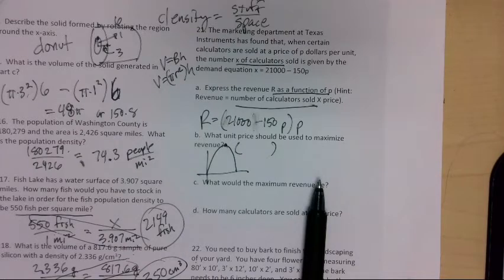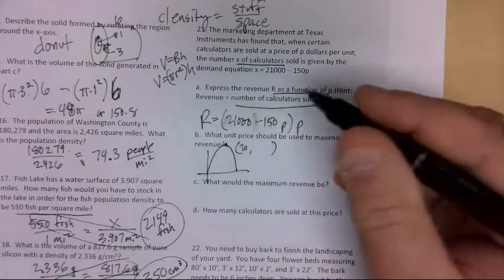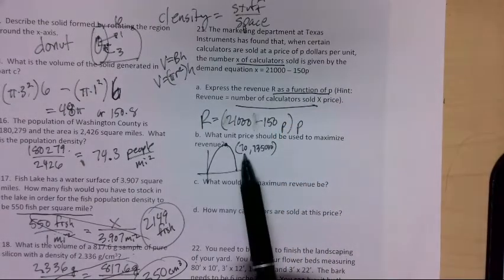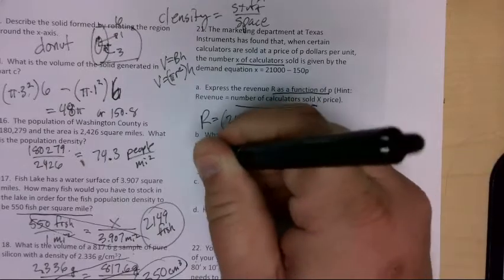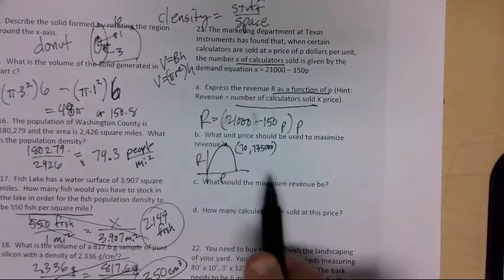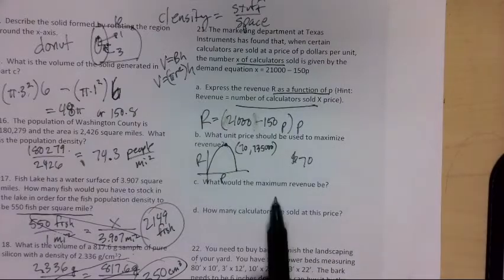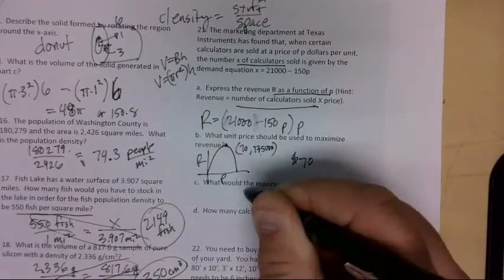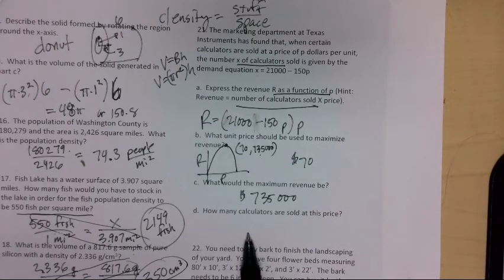Oh, except it told me it doesn't like P. So I have to do X times X. I get that thing, and it gives me a point, 735,000. Well, that is my input variable. That's P, and this is my revenue that I'm getting. What unit price? $70. What would the maximum revenue be? That's this number, $735,000.